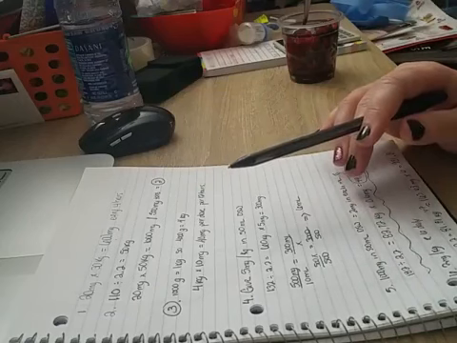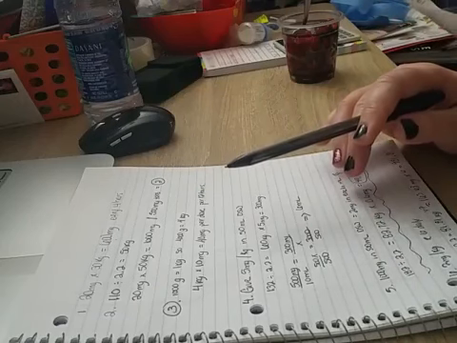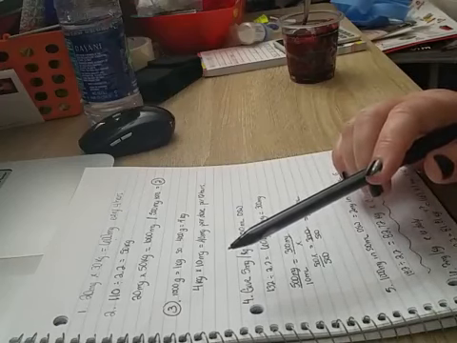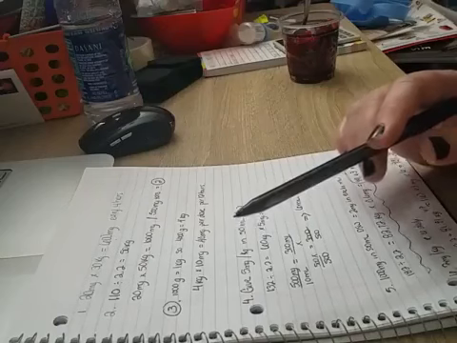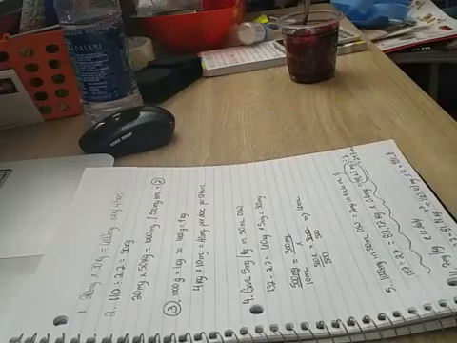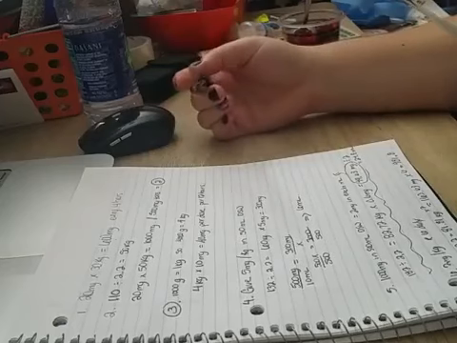Let's explain number 3. The doctor orders vancomycin 10 milligram per kilogram every 12 hours IV for a newborn. The infant weighs 4,000 grams. How many milligrams should be given per dose?